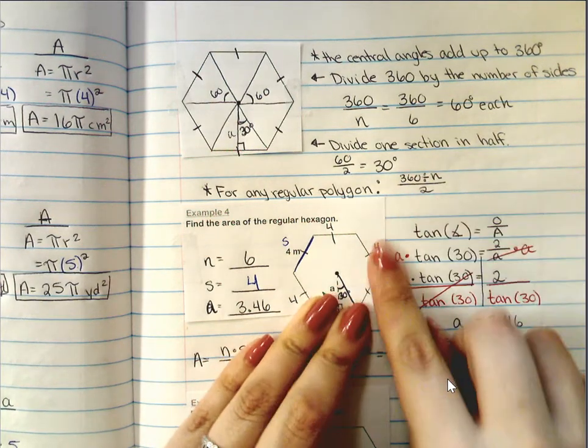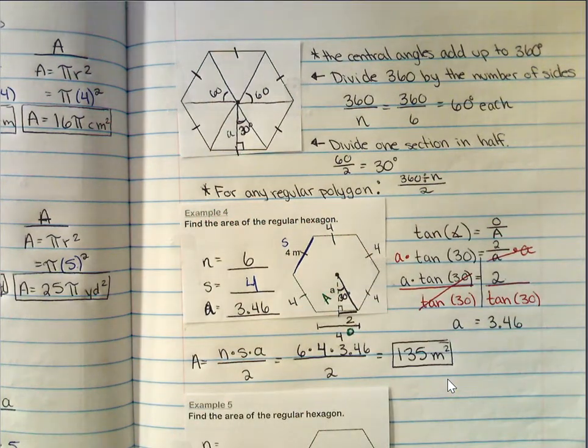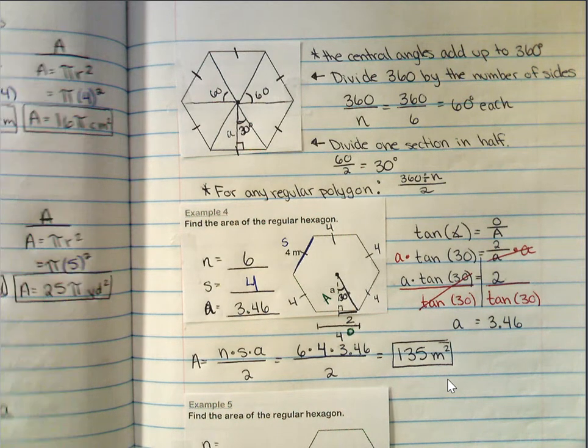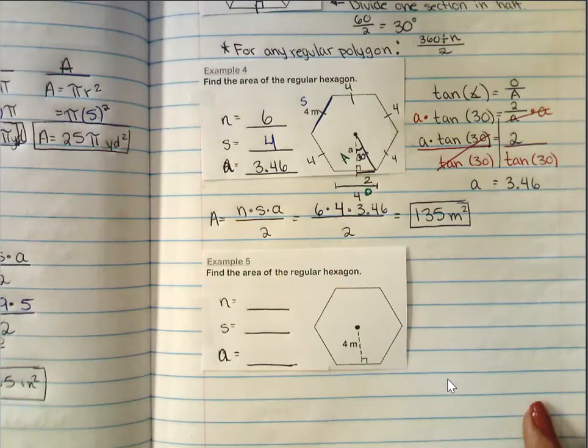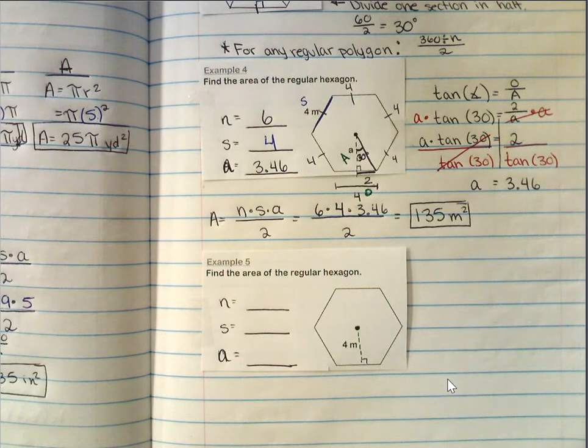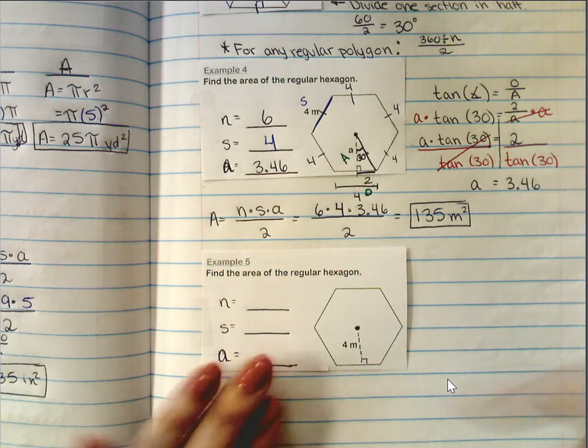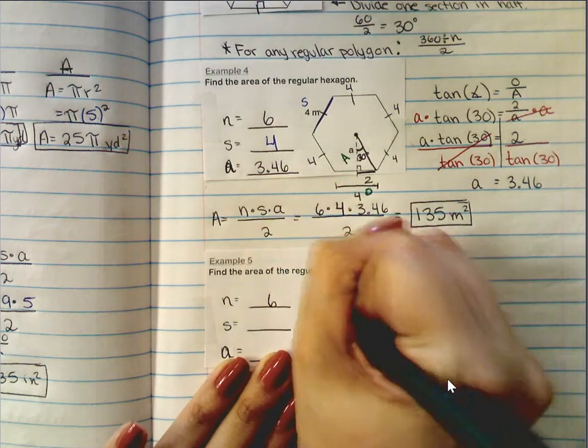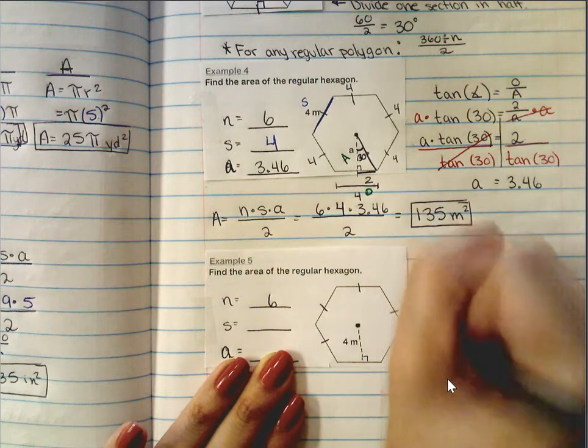Okay, so example 5 is going to be a little bit different. In example 5, I still have a hexagon, so my number of sides is still the same, it's still 6. It's regular, so that means all of them are equal.